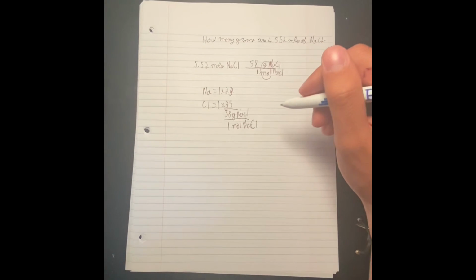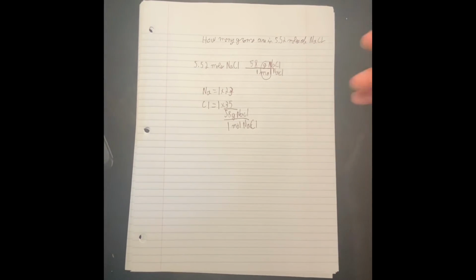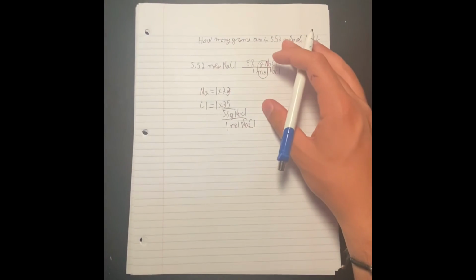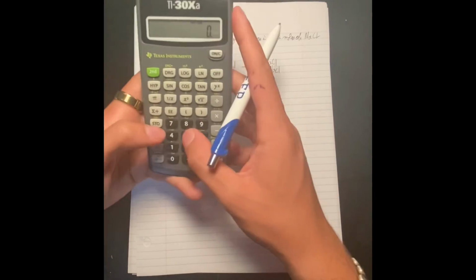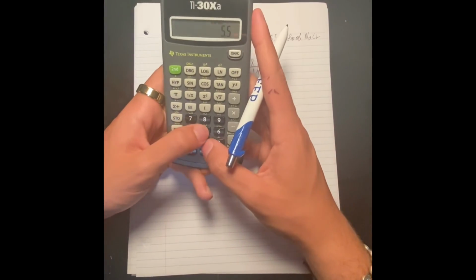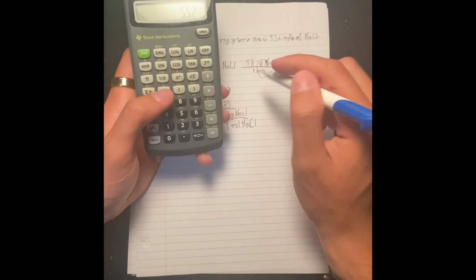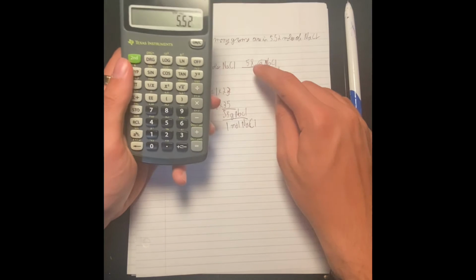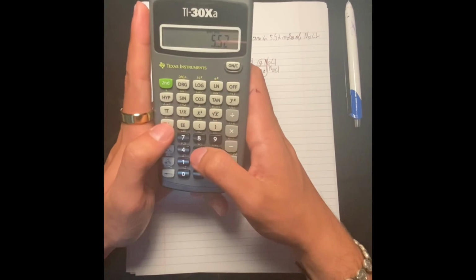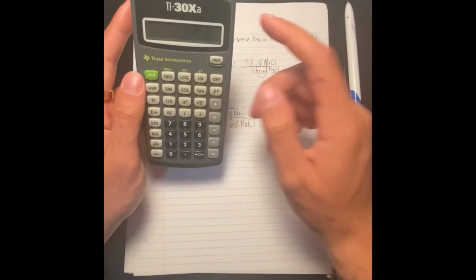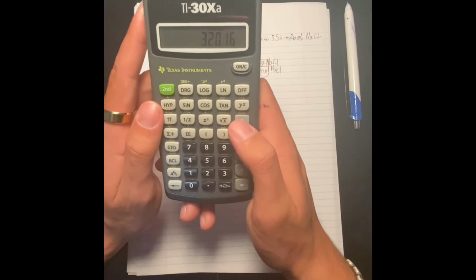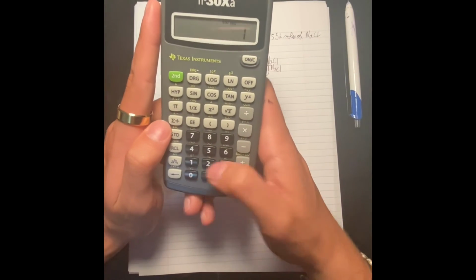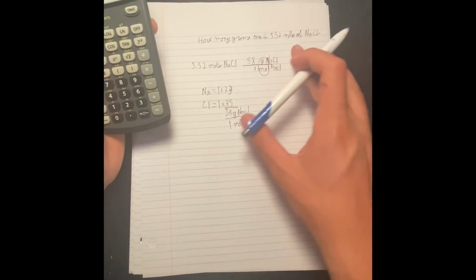So we plug this in. Now we just need to divide, essentially. We need to do 5.52 times this right there. You have to multiply it by the thing on the top. Times 58 is equal to 320.16. Now you also need to divide it by the one on the bottom. So divide by 1, same thing. And now we have our answer.